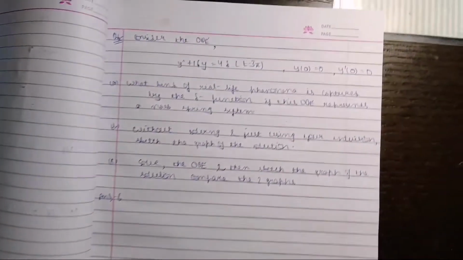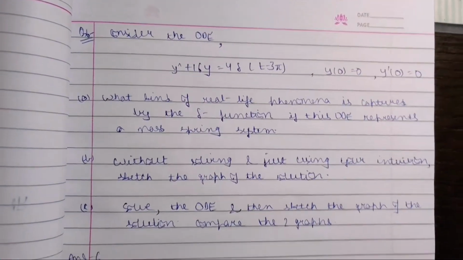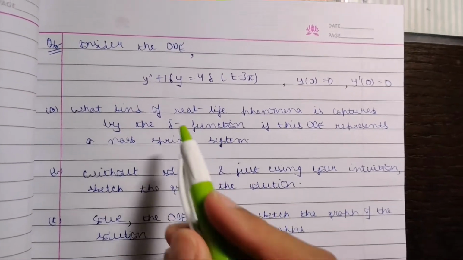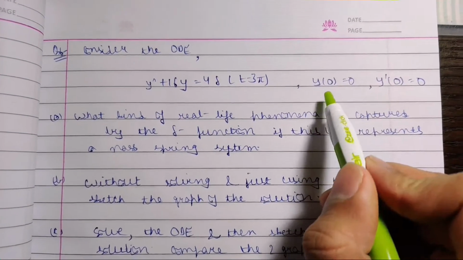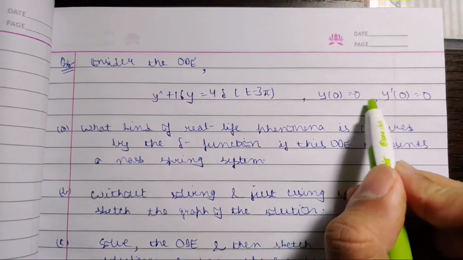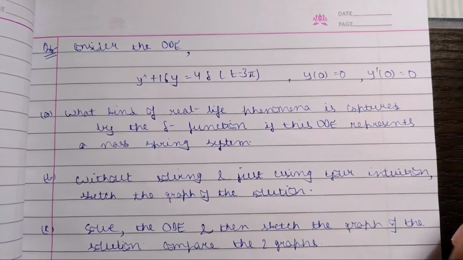So this is regarding maths and SEM assessment. We will be solving question 6. So here we go. The question says: consider the ODE y double dash plus 16y is equal to 4 delta t minus 3 pi. And the initial conditions are y(0) is equal to 0 and y dash (0) is equal to 0.